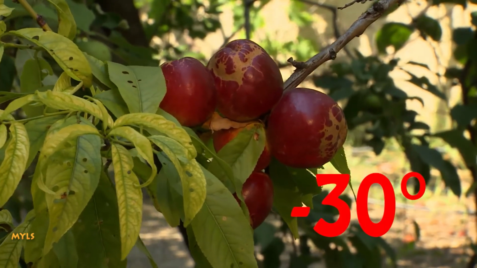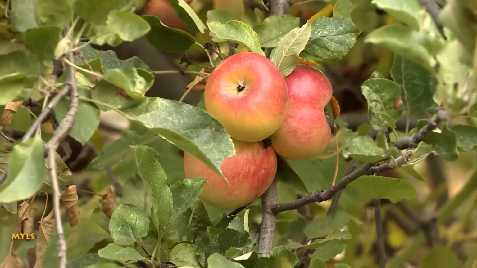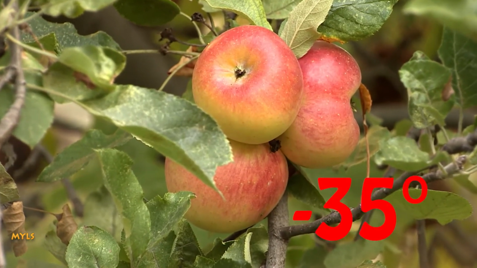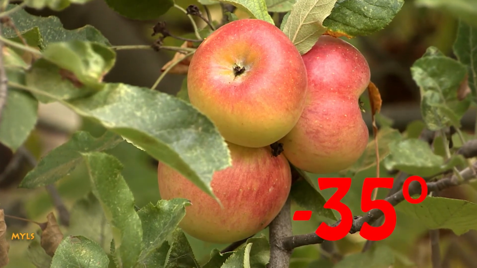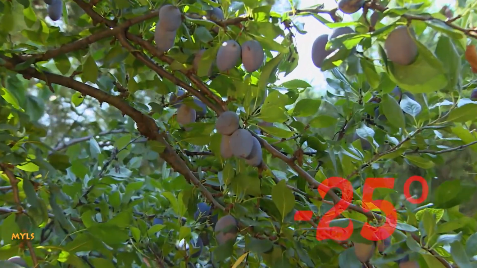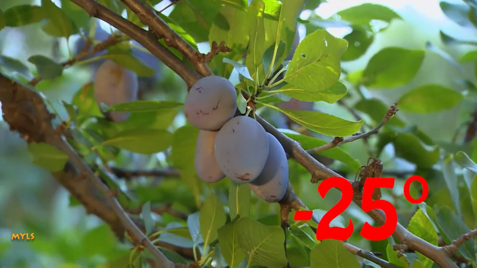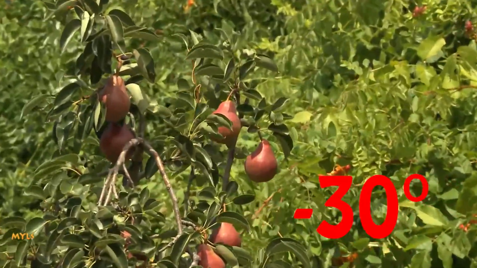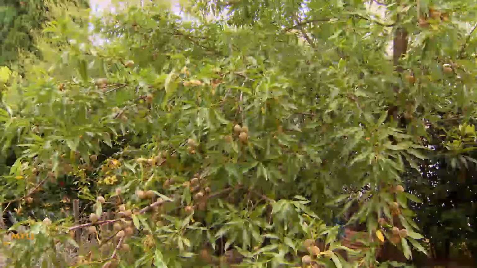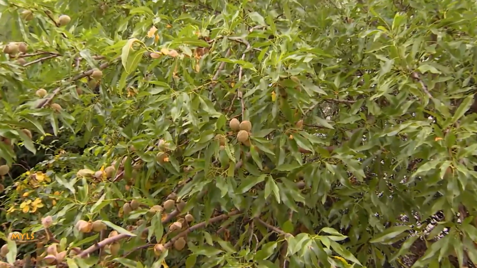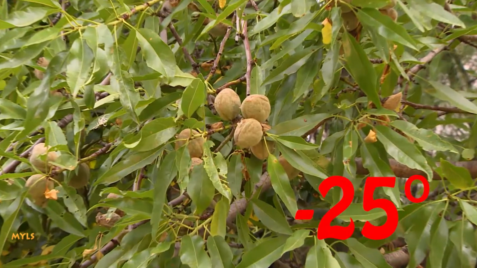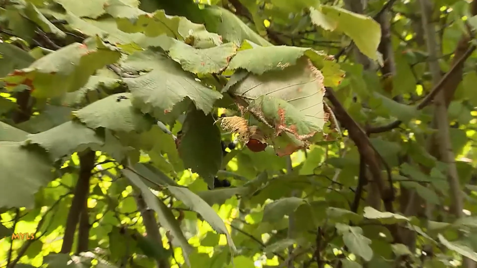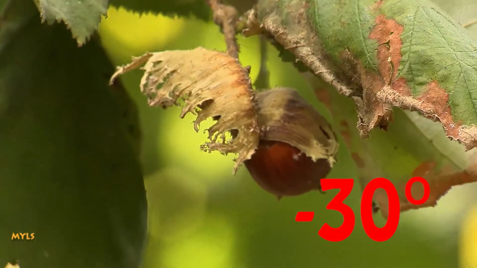7. At minus 30 degrees Celsius for the nectarine tree. 8. At minus 35 degrees Celsius for the apple tree. 9. At minus 25 degrees Celsius for the plum tree. 10. At minus 30 degrees Celsius for the pear tree. 11. At minus 25 degrees Celsius for the almond tree. 12. At minus 30 degrees Celsius for the hazelnut tree.